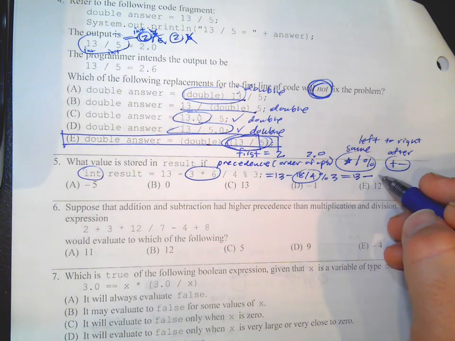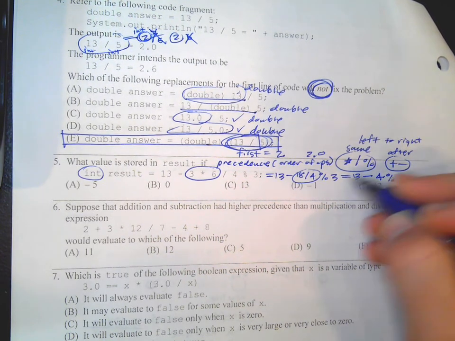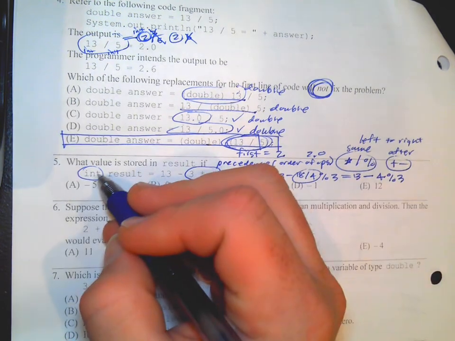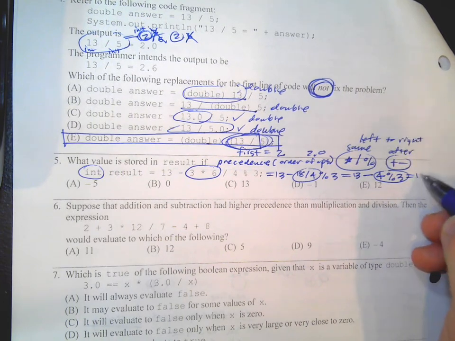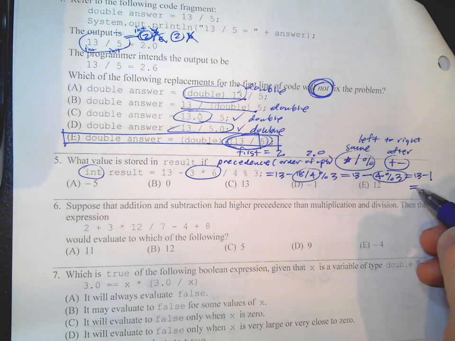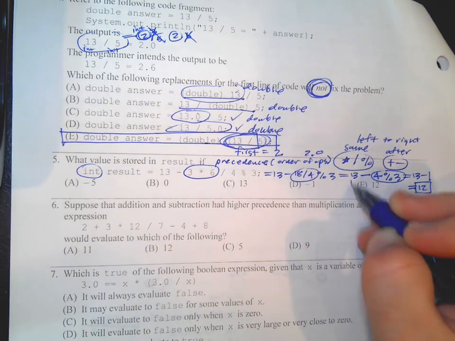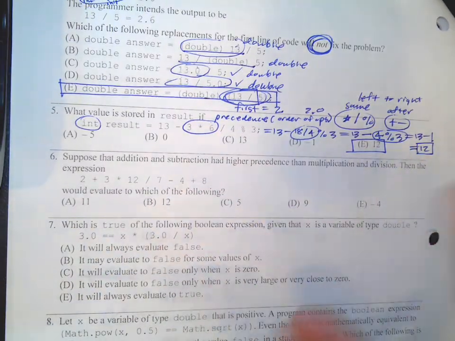You're just going to end up getting 4, because these are all ints right now. In the middle of it, it's all ints. Then we do the modulus, and 4 modulus 3, the remainder is 1. Then we finally do this subtraction at the end, and we get 12. So you have to understand precedence in Java, and you also have to understand how ints and doubles work.